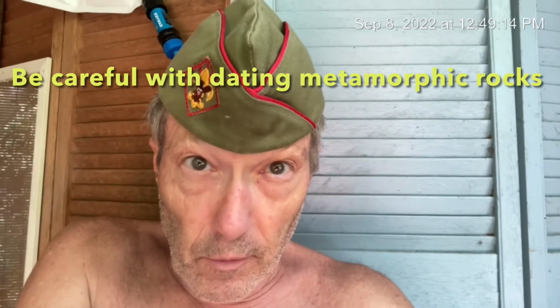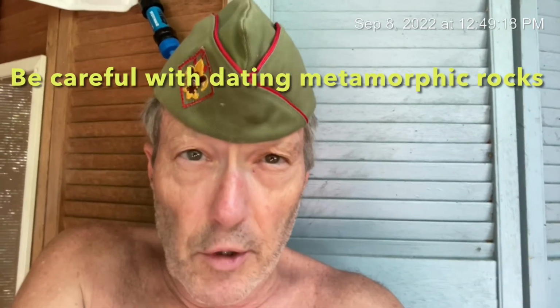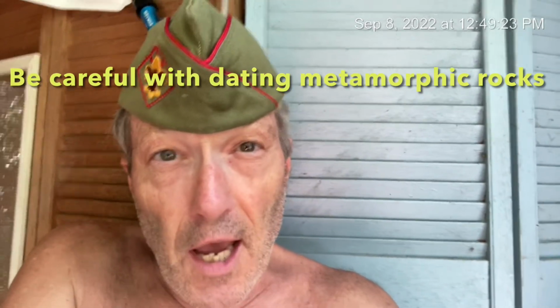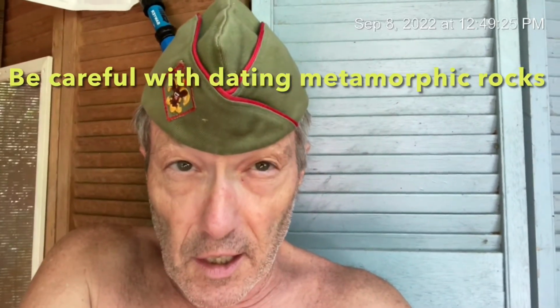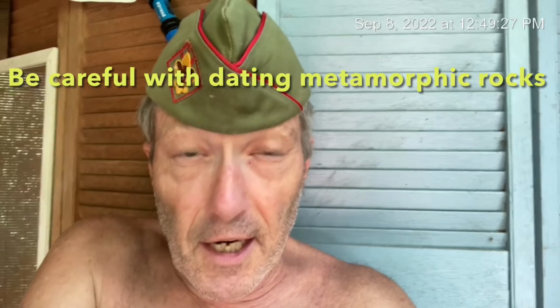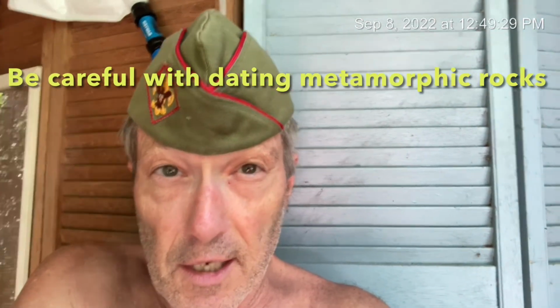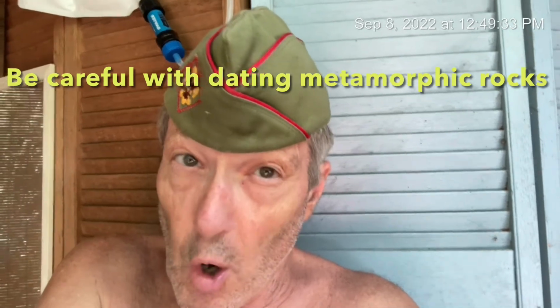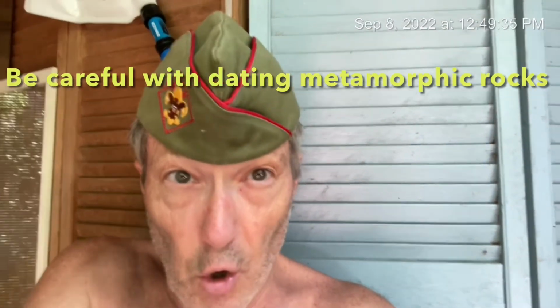Usually when scientists look at metamorphic rocks, they come up with two ages, generally speaking. The oldest age is the age of formation of the igneous rock, and then the second, younger age is usually the age at which metamorphism occurred, and that tells them a whole lot about what was going on in the world at that time.